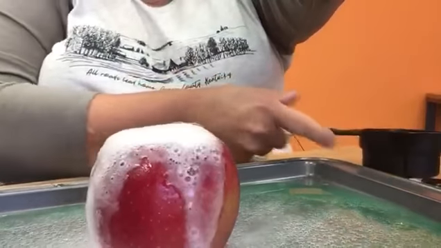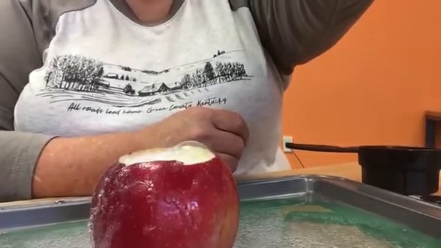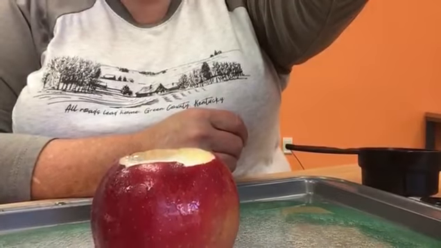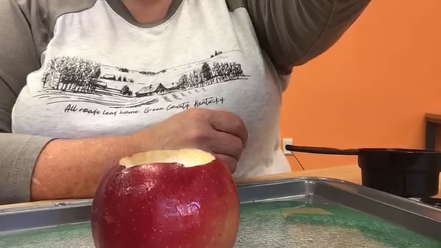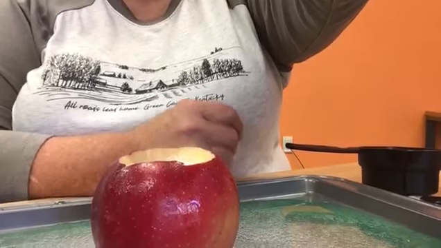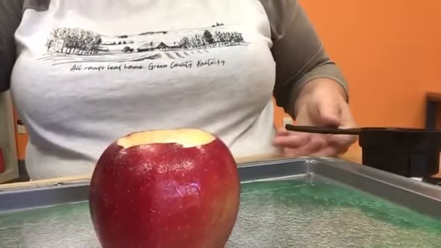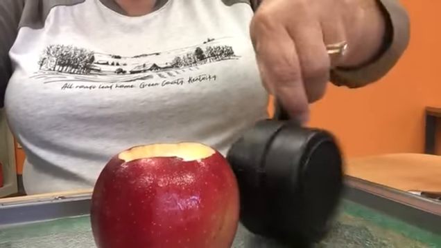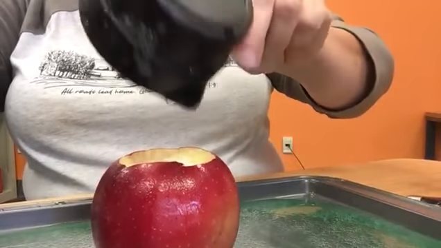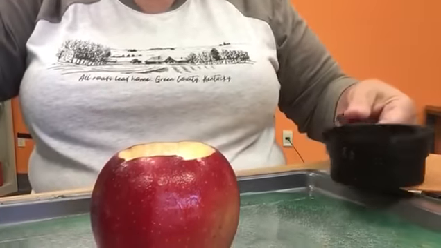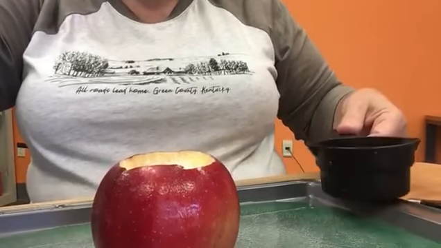There comes some of the red. I believe it would just keep fizzing more. Okay.